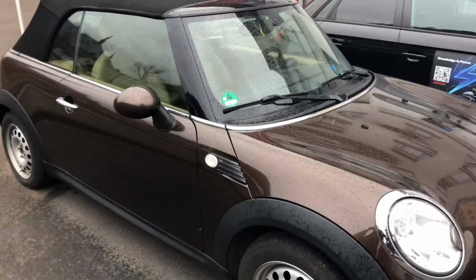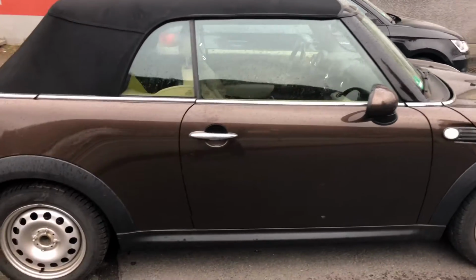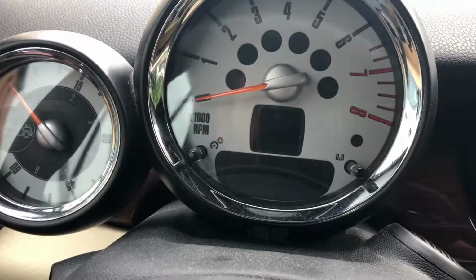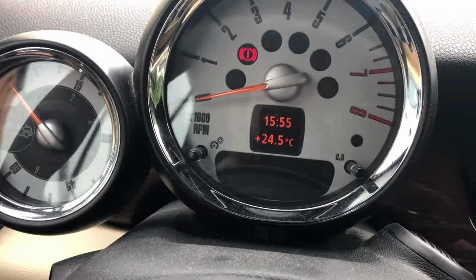Hello, today let's talk about the display in your tachometer of your BMW Mini Cooper. There it is, the display in front of you. First step, switch the ignition to on. This is important, and as you can see, there is the display in front of you.